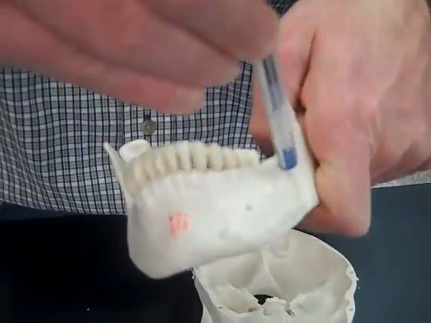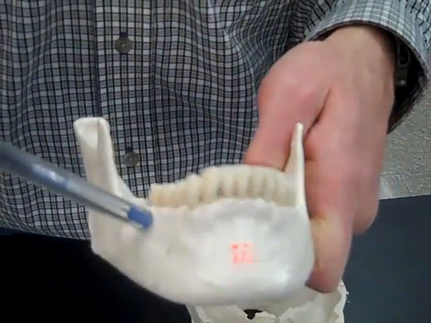And I think I forgot, but there is actually one on the mandible as well. I don't think I included this in the last video. There's an alveolar process right here as well.